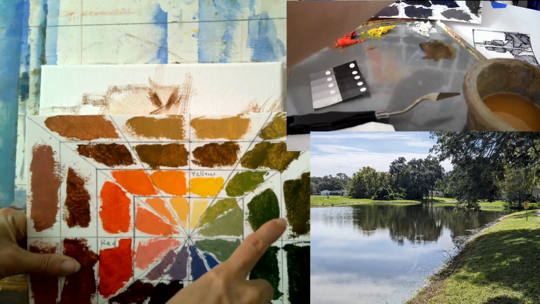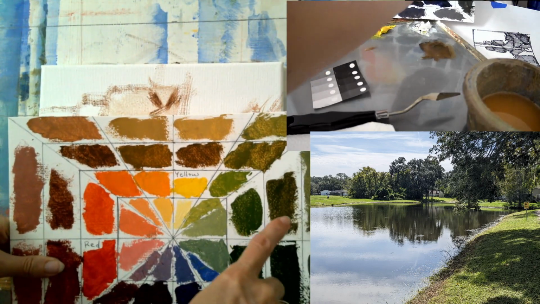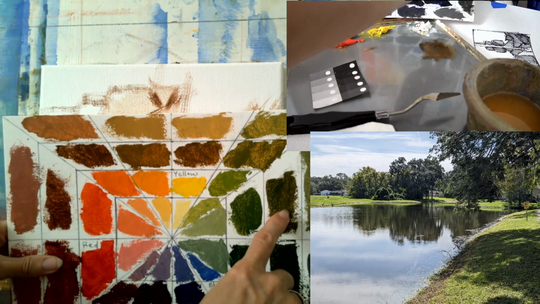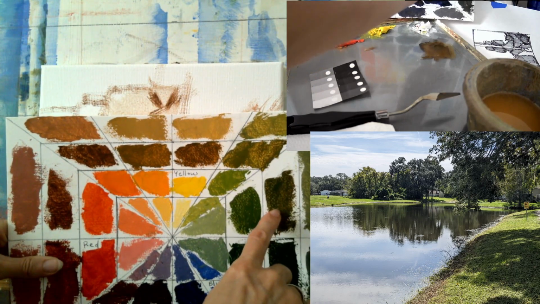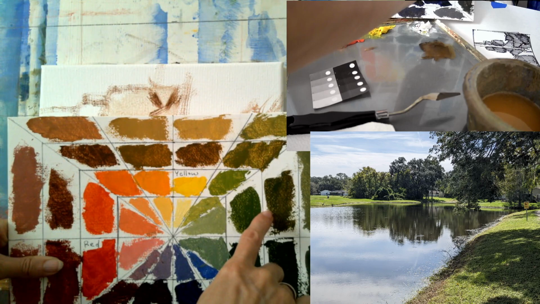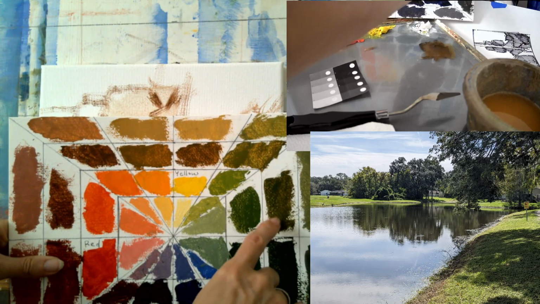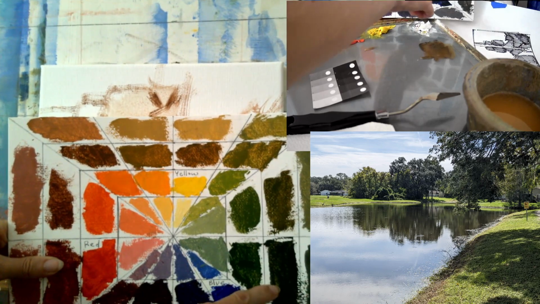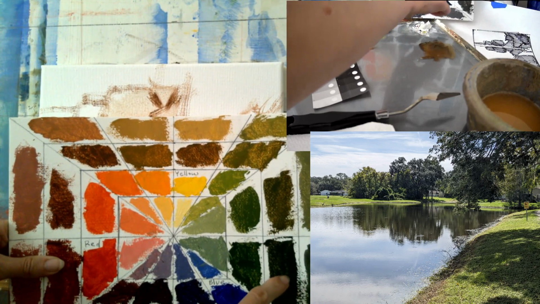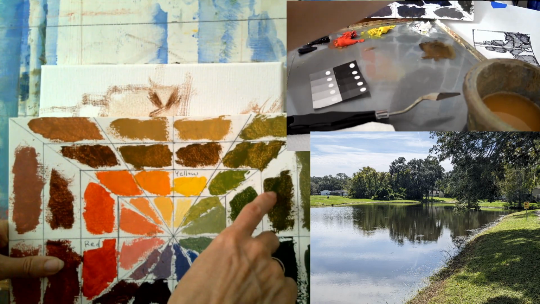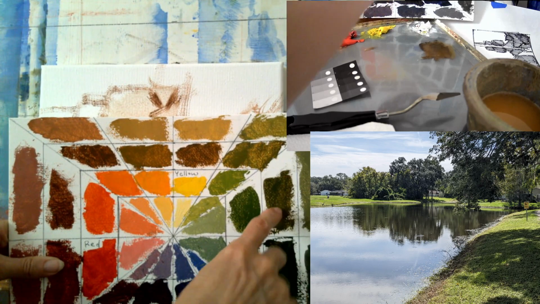It's going to be darker than this one, but I still want it to stand forward and not be too blue, so I won't go down to this so much. I think I'll stick more with something like this.